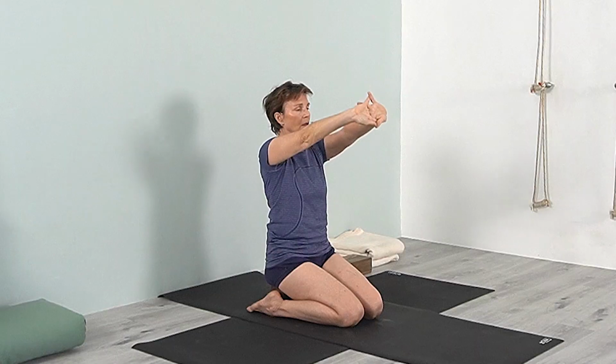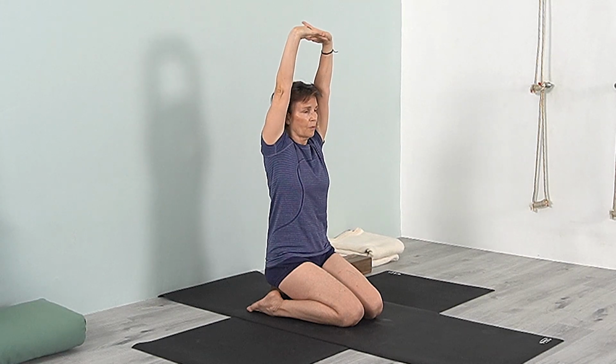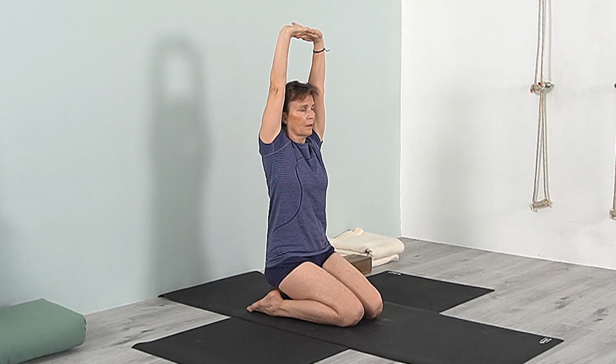Okay, so now interlace the fingers and press the palms out. So again, you're opening through that front of the wrist, and then lift the arms up, reach up. Press the wrist up, lengthening the whole arm right down into the shoulders. Just be aware of what you feel, and then bring the hands down.